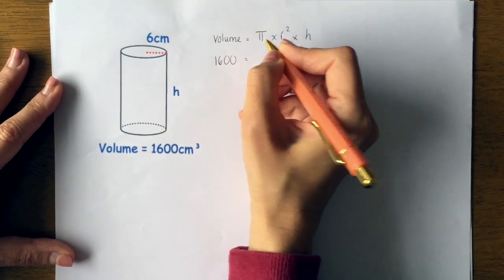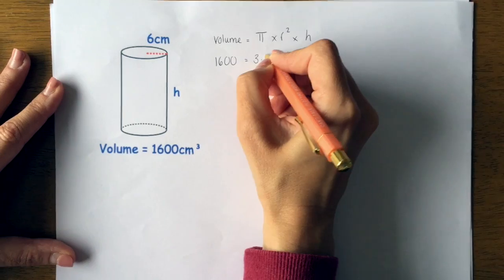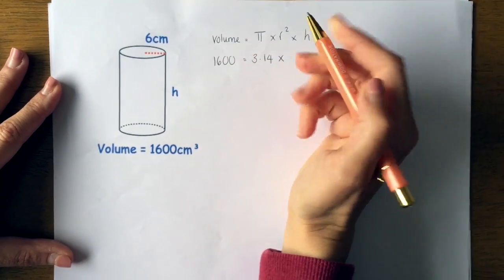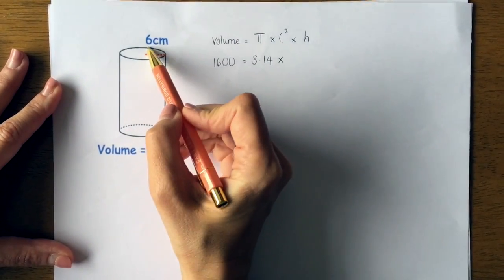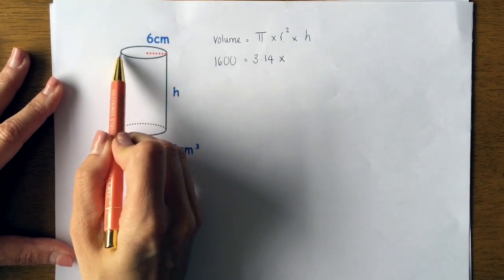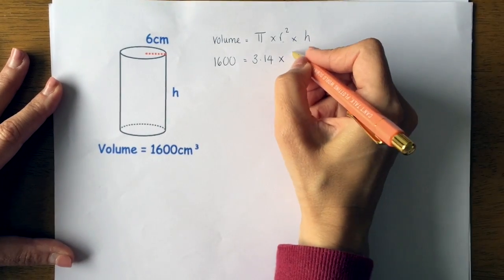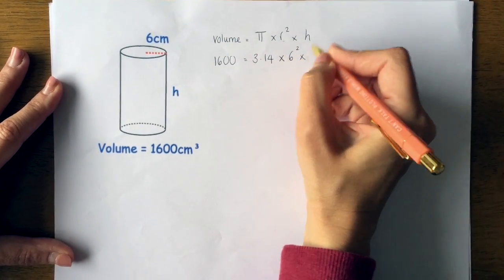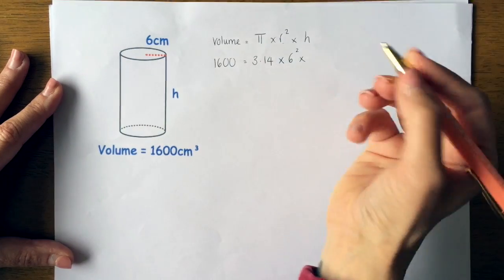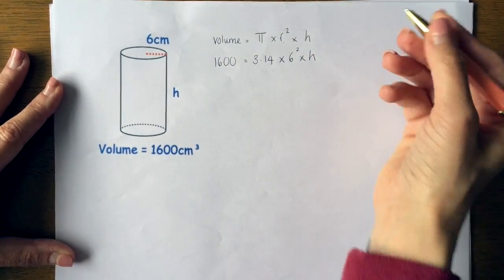Do I know what pi is? Yes. We'll use 3.14. Do I know the radius? Yes. Double check it is the radius because you could be given the diameter. So this is the radius, so I know it's 6 squared. And do I know the height? No, because that's what I want to work out.